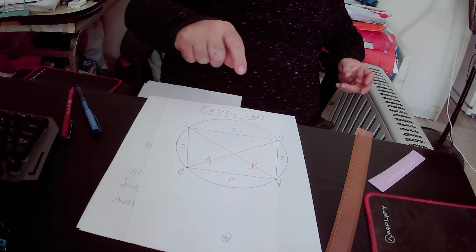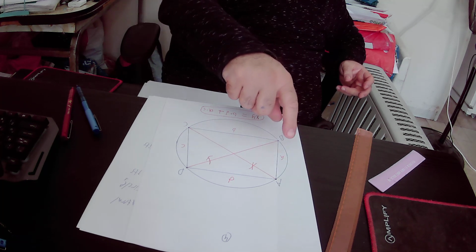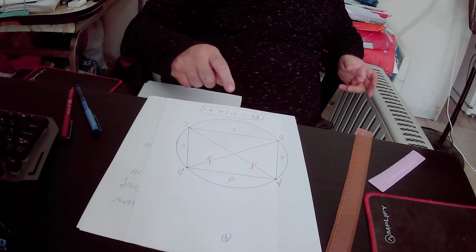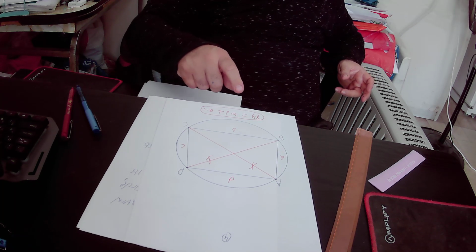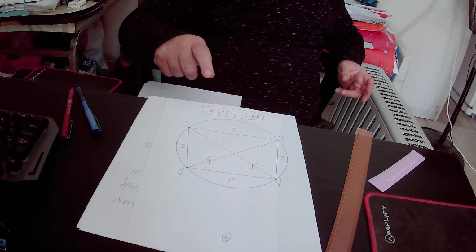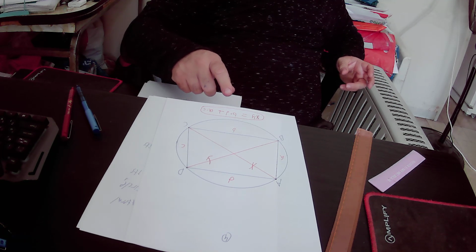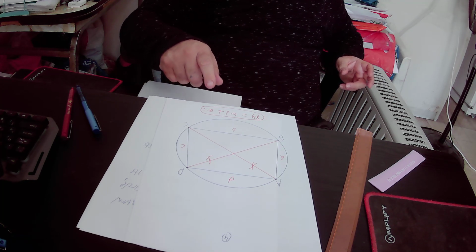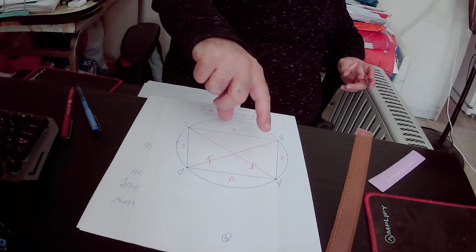That is, the first product is B times D, and the second is A times C. The sum of the two products is B times D plus A times C, and it equals the product of its diagonals, x times y.